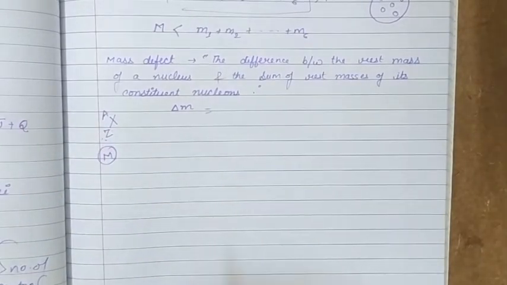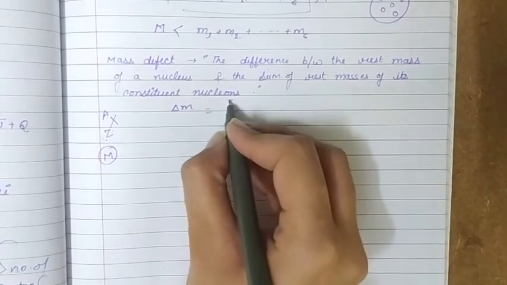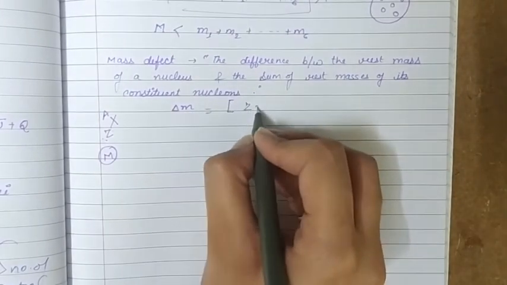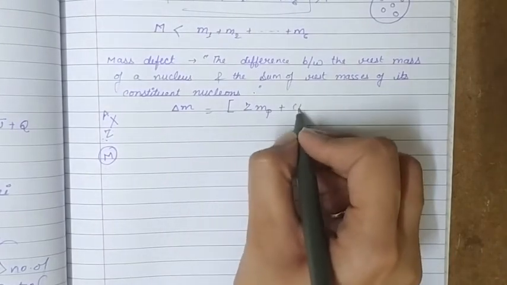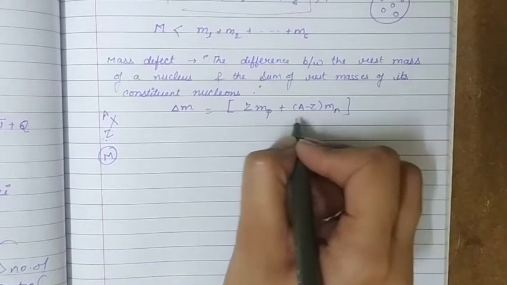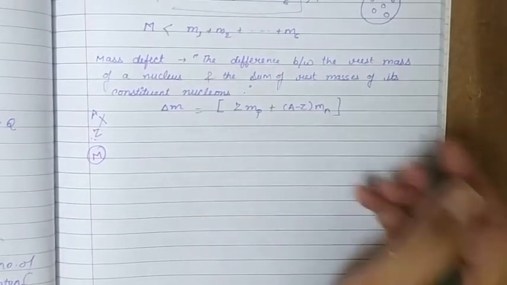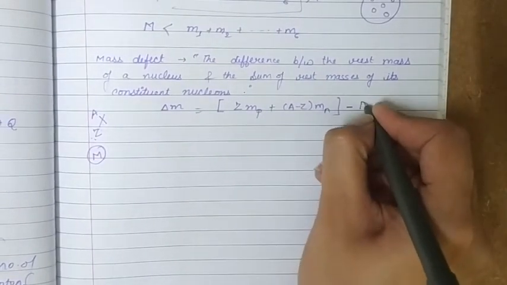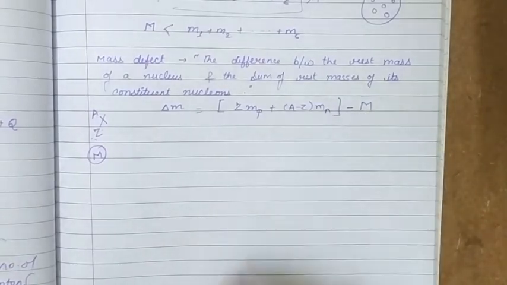Their difference is given by delta M. So the value of delta M is Z times the mass of proton plus (A minus Z) times the mass of neutron, which is the total mass of the constituent particles, minus capital M, the mass of the stable nucleus.